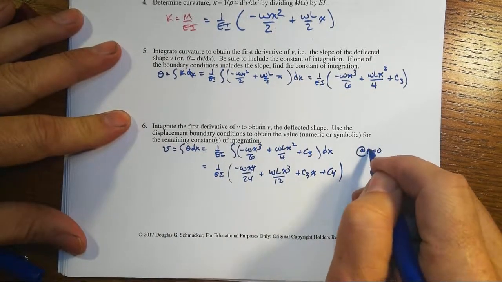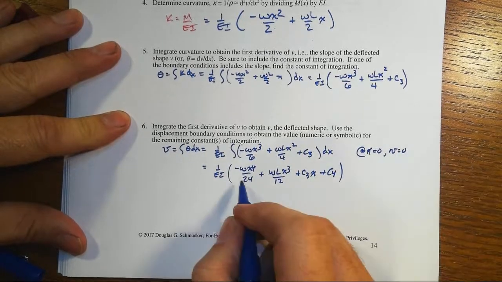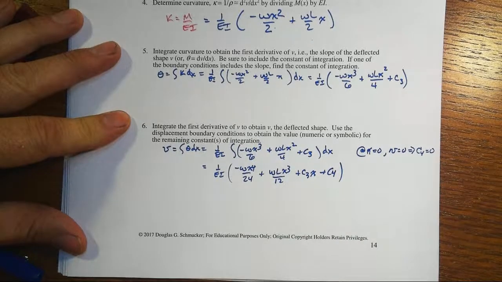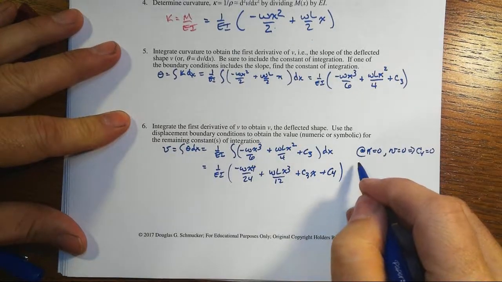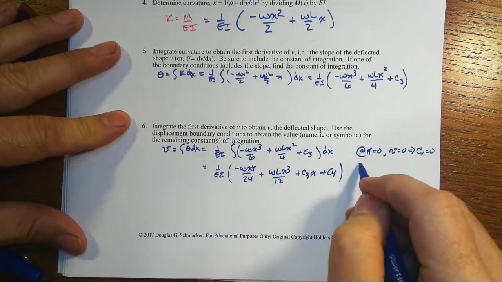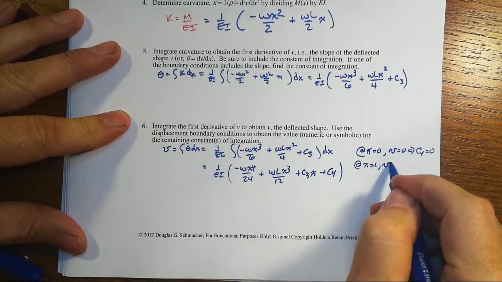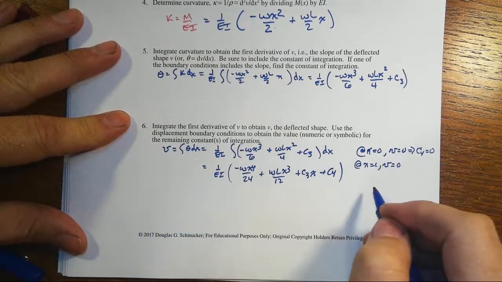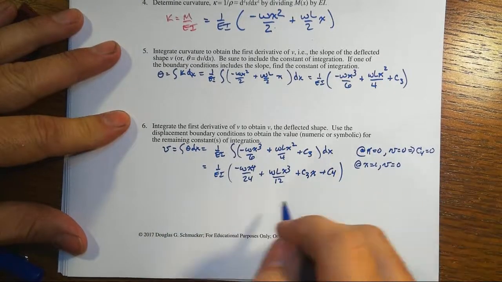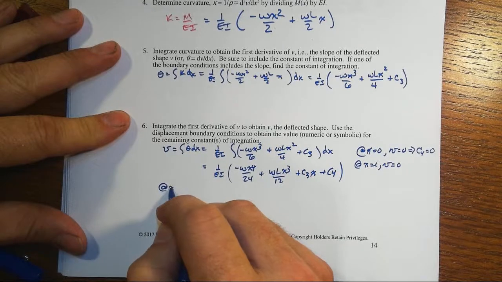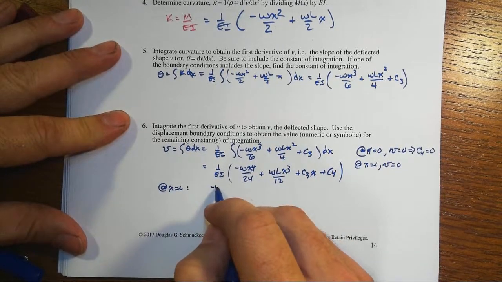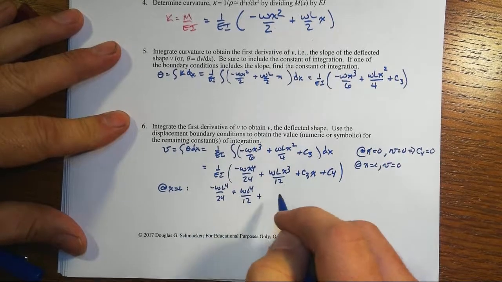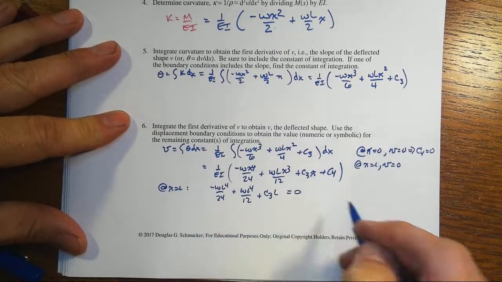at x equal to 0, v equals 0, we evaluate all that, and that's going to tell us that c4 is equal to 0. Right? So at x equal to L, then v is equal to 0 also. What's that going to tell us? Right? So the EI is going to go away when we solve in here, and we're going to have x equal to L. We've got minus WL to the 4th over 24 plus WL to the 4th over 12 plus C3x, and that's all got to be equal to 0.